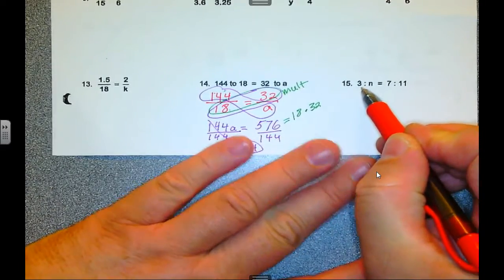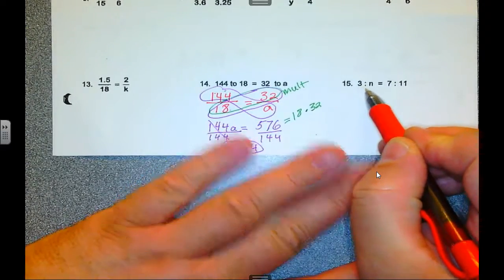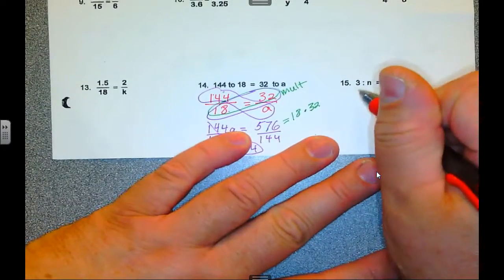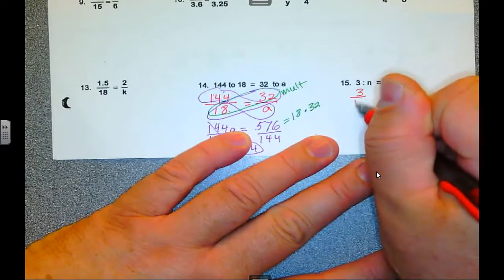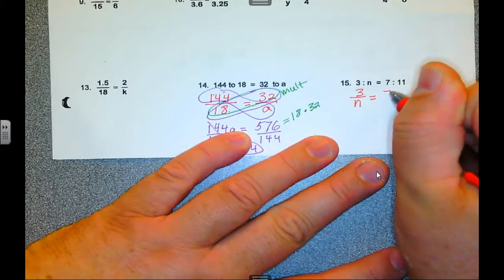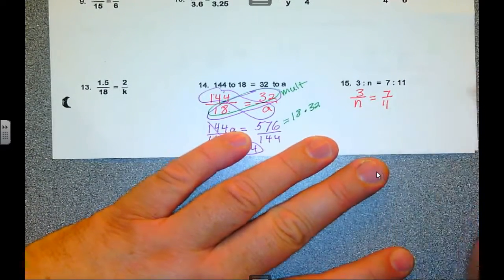Another way to write division with ratios is a colon. It's the same thing as saying 3 divided by n equals 7 divided by 11.